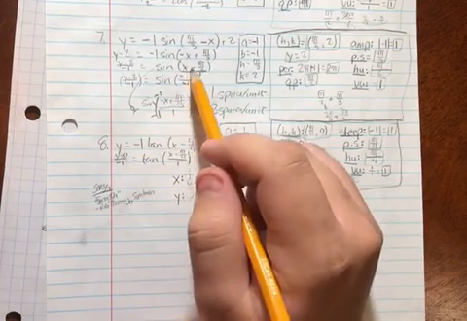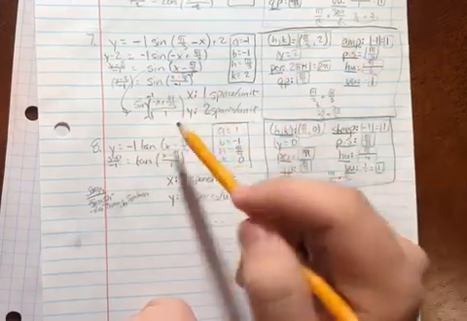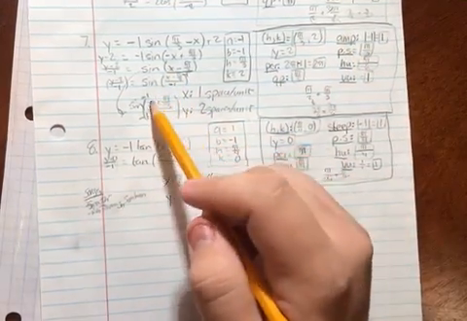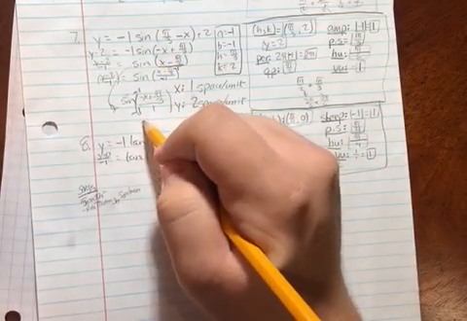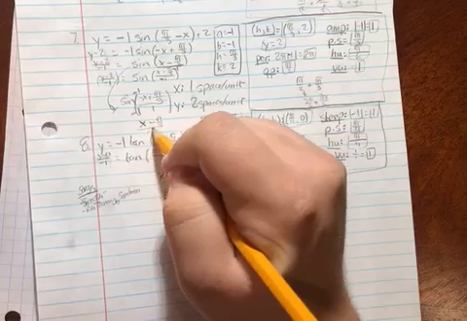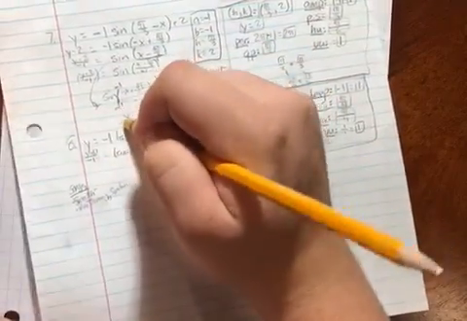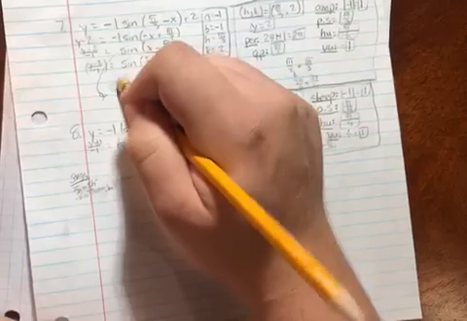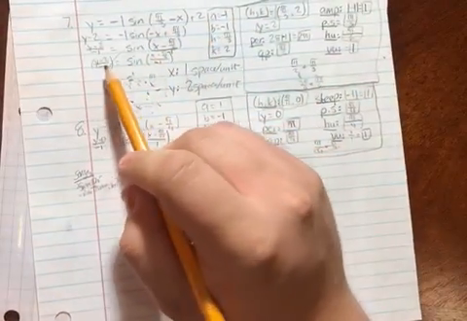If this was already positive, then we wouldn't bother with this whole negative business, but we gotta. So this applies to the whole thing, so that becomes positive x minus pi over 3, and the denominator becomes negative 1. All right, so we got that out of the way. Okay, and now we've got our finished problem.